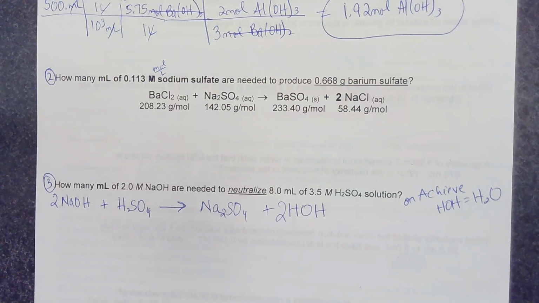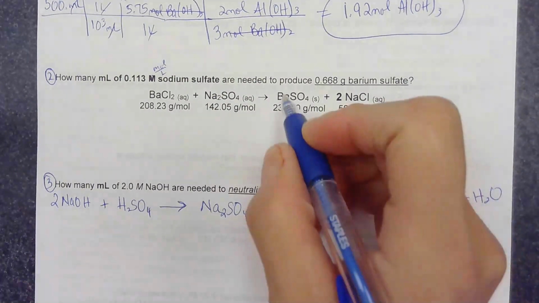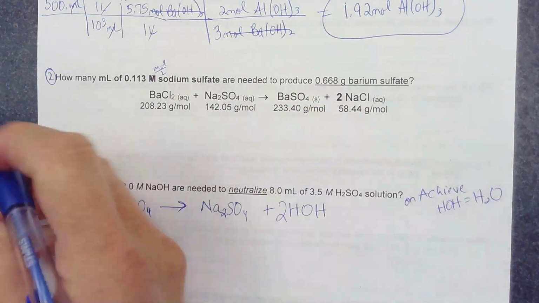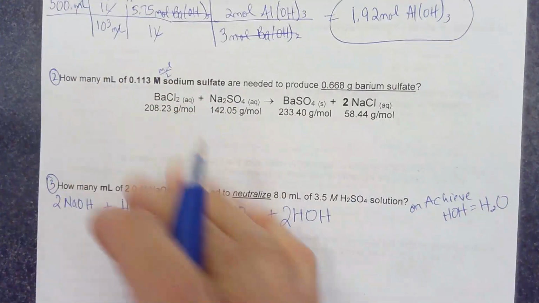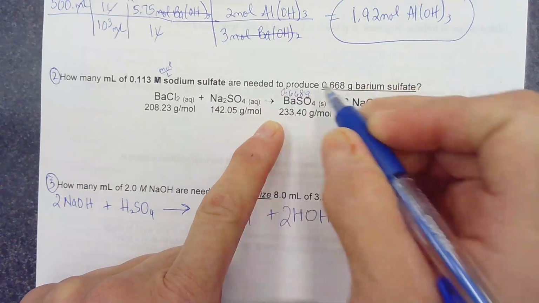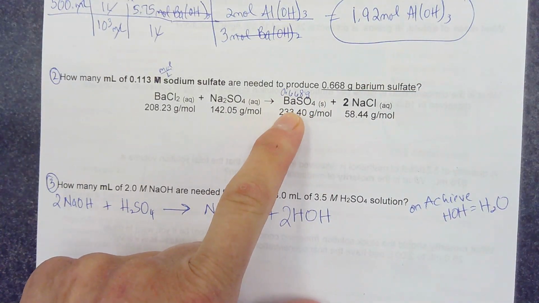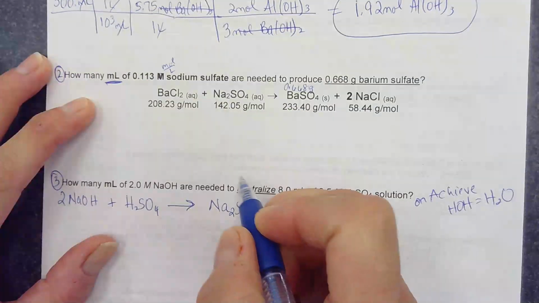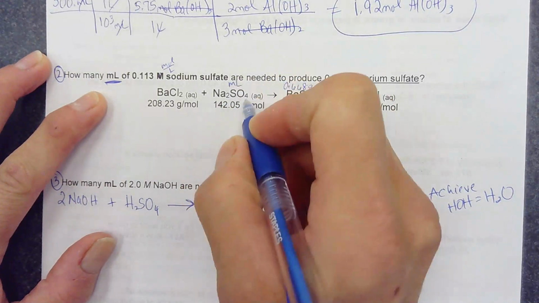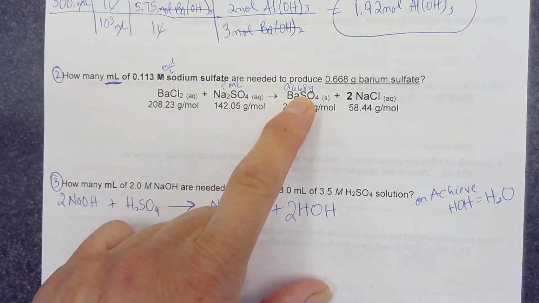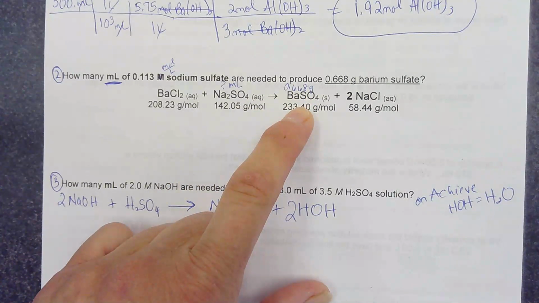Something that I find is helpful at times is to make a note of who we are trying to find, or what's going on within this. So what do we have? We have 0.668 grams of barium sulfate. That's what we have to start with. We're trying to find what? Milliliters of sodium sulfate. This is who we're trying to find. But we have grams of barium sulfate.